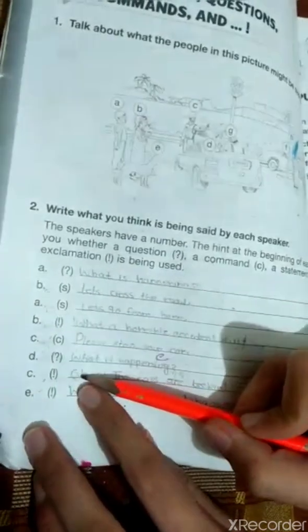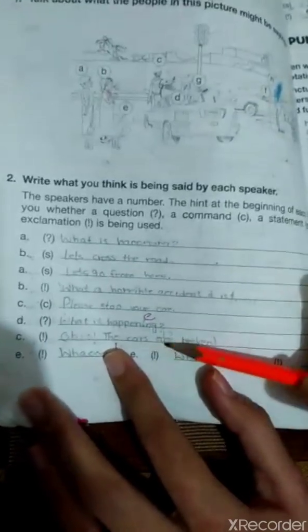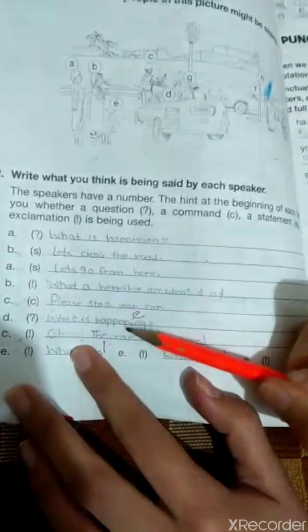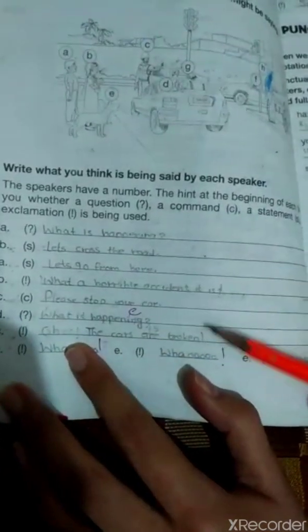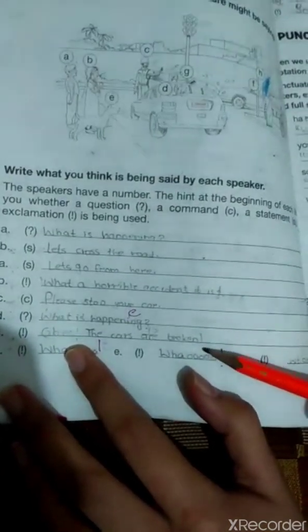Now we have to see figure number C again, and now he is saying something in an exclamation form. So you have to write it down. Oh no! The car is broken. Exclamation mark at the end. Okay, now let's move toward the next one.